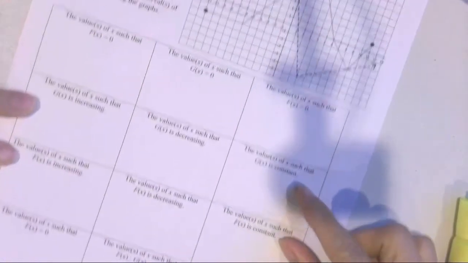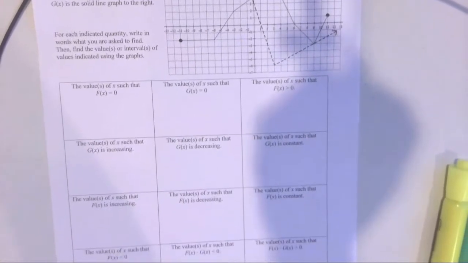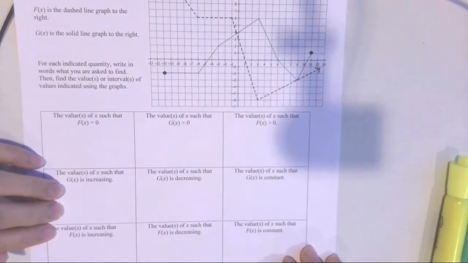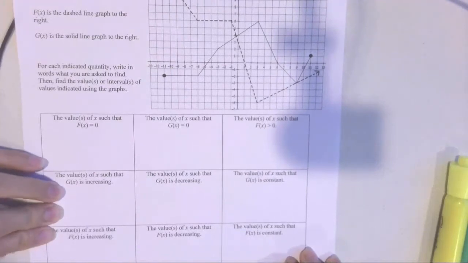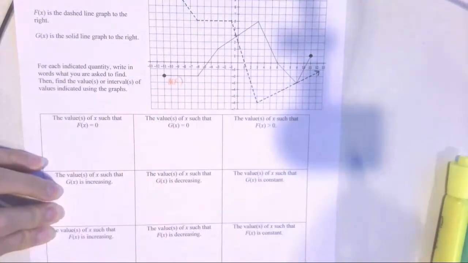I'm actually going to look at the last page of the notes and do the two middle problems with you, where it's increasing and decreasing. Okay, so I'm going to zoom it out a little bit. Alright, f of x is the dashed line and g of x is the solid line. So let's label it. f of x is this one and g of x is this one.